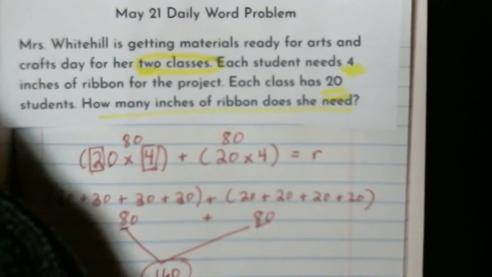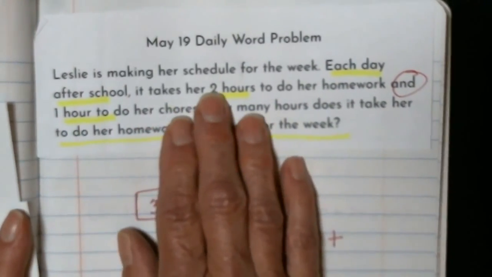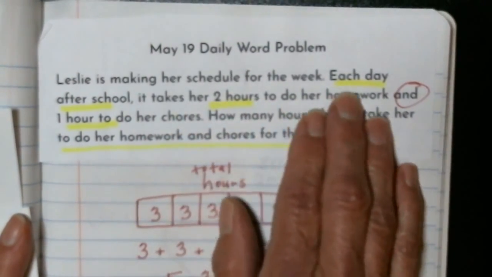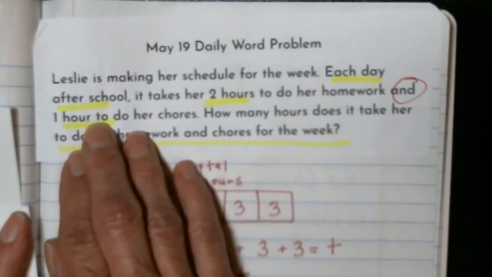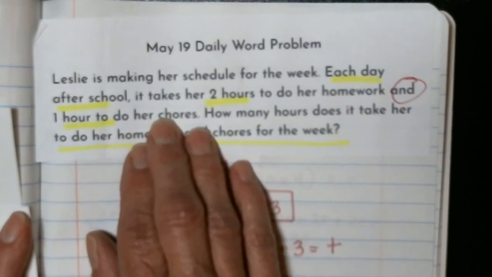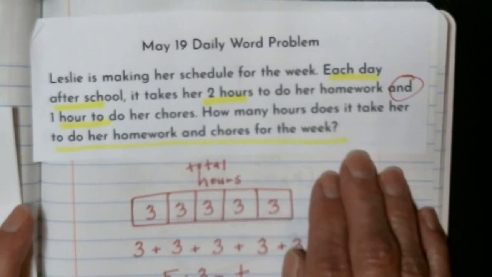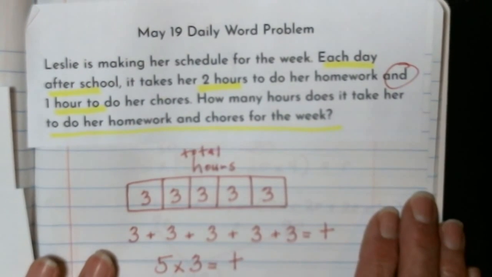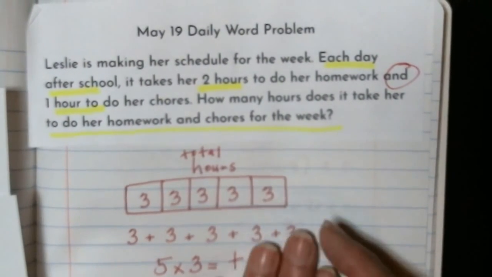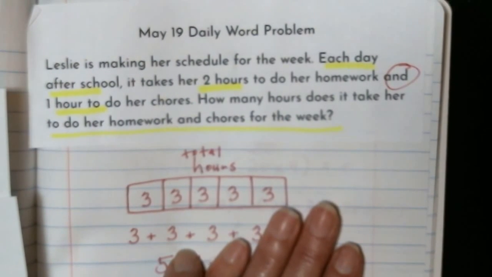Let's look back. Just look at what we did here. Leslie is making her schedule for the week. Each day after school, it takes her 2 hours to do her homework and 1 hour to do her chores. How many hours does it take her to do her homework and chores for the week? So we had to find out how many total hours. The part that is an expression would be the 5 times 3.